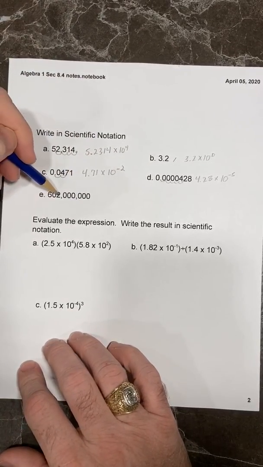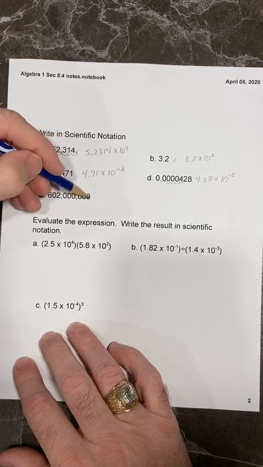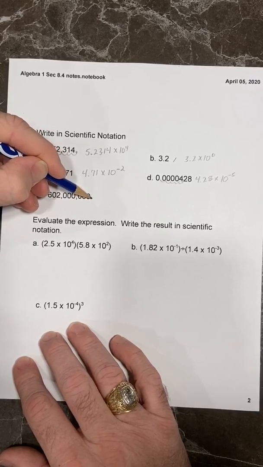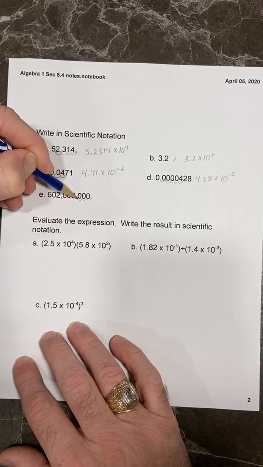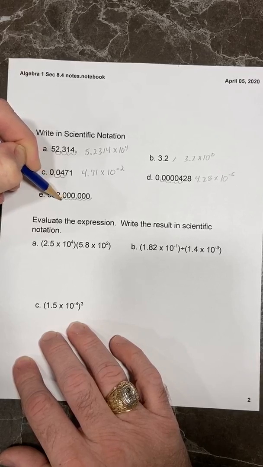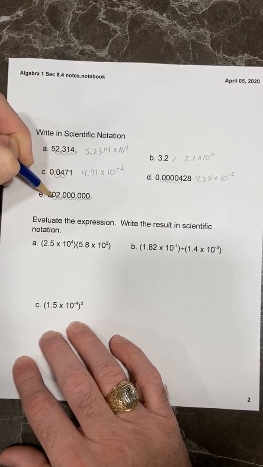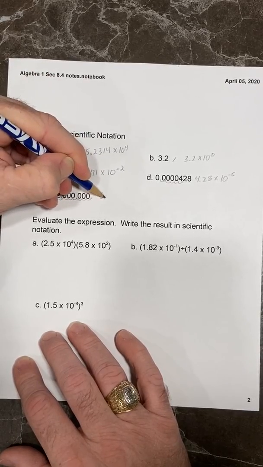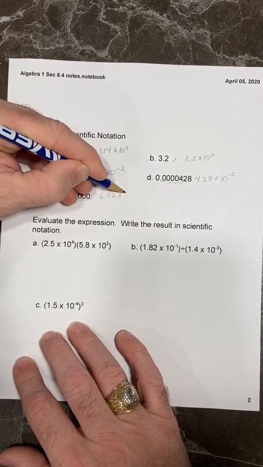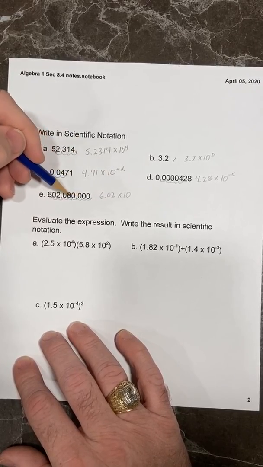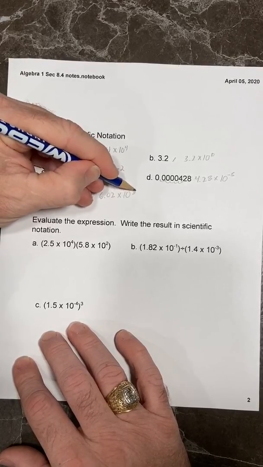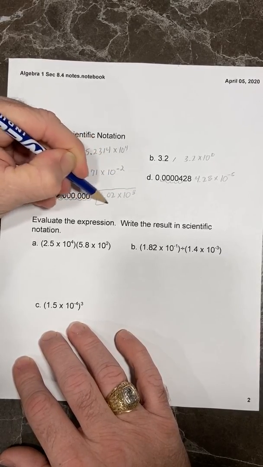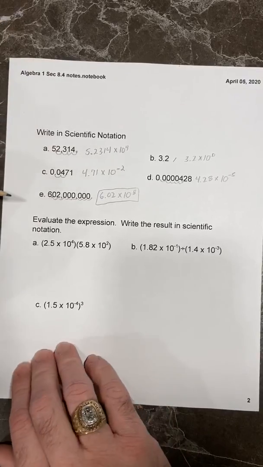All right, 602 million here. Decimal is there, even though it wasn't showing. 1, 2, 3, 4, 5, 6, 7, 8 places to get to one number to the left of the decimal. 6.02. And that was 8 places. Went from a big number to a small number, so we need a big exponent, or a positive exponent.